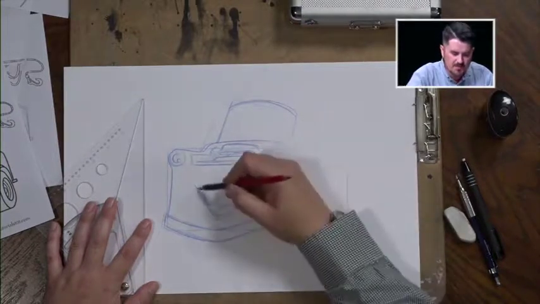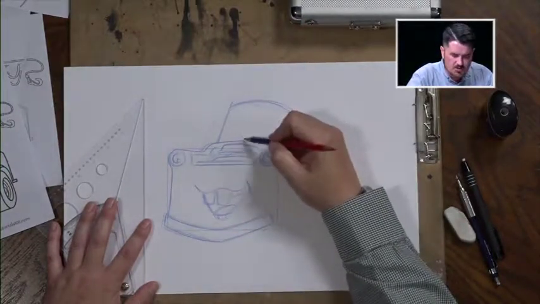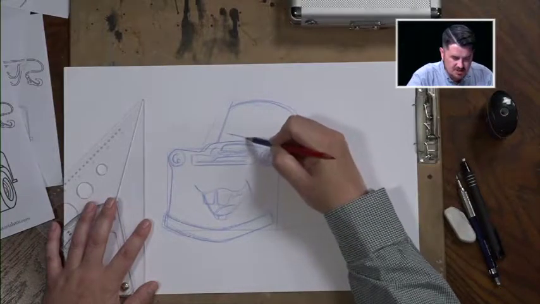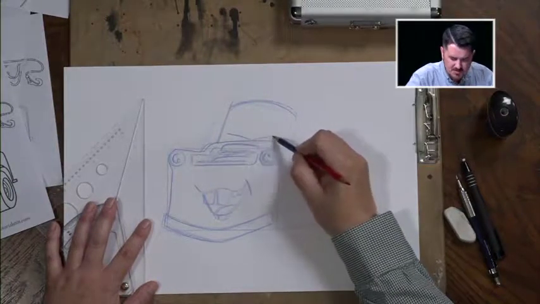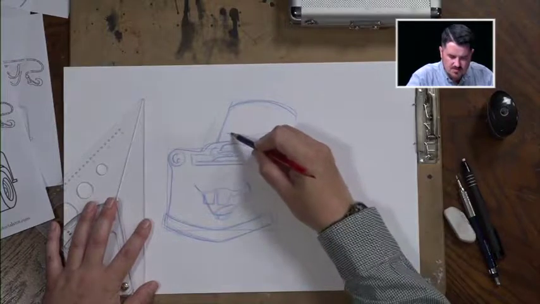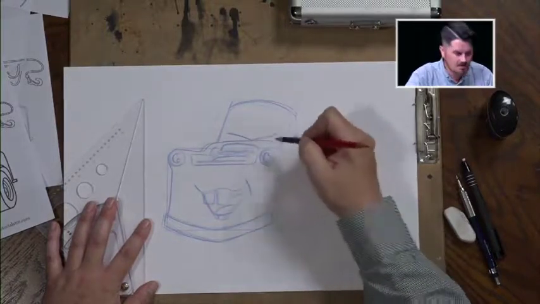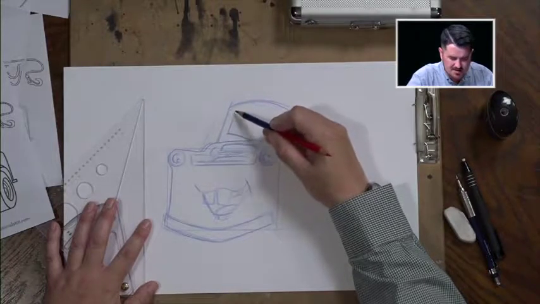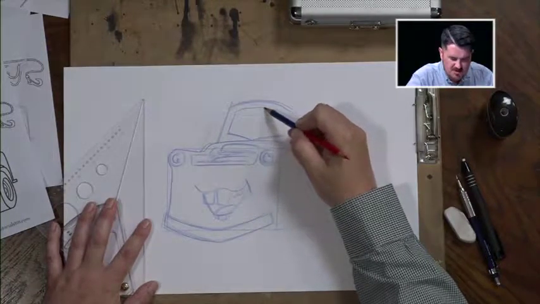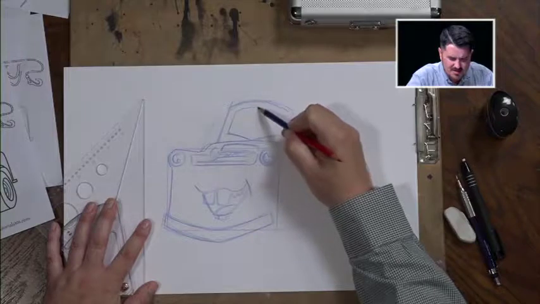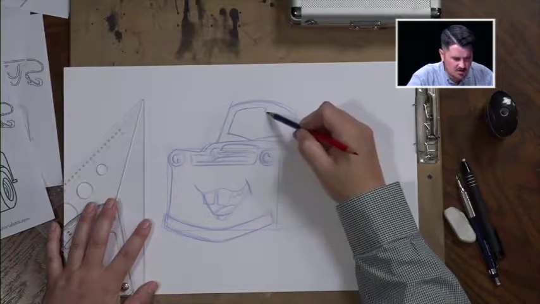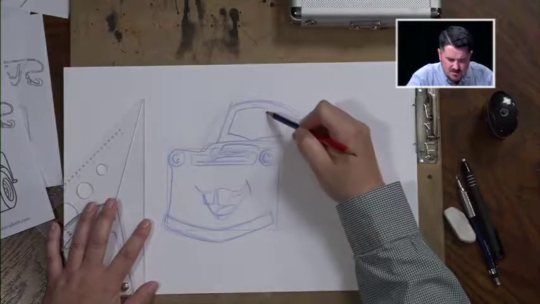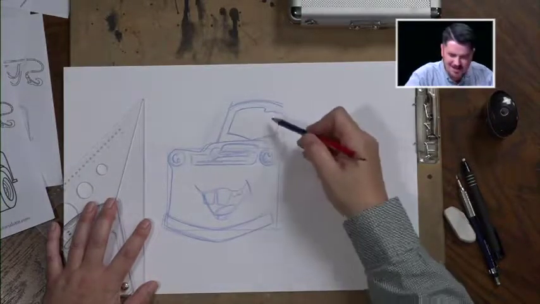Starting up here, you're going to put a line coming out this direction and a line coming out this direction. So it looks almost like a V, okay? Once you have the V, follow this line going up and you're going to create the shape of Mater's eyes. His eyes are inside of the front window pane of the car, okay? So, the windshield. I don't know why I called it a window pane, but that's okay. You know where I'm talking about.